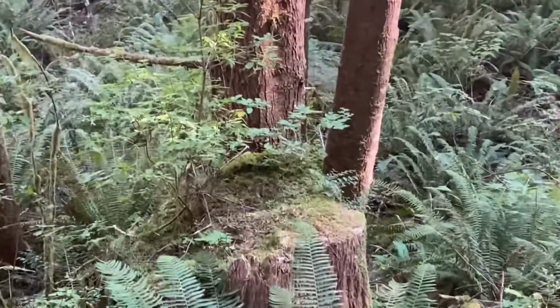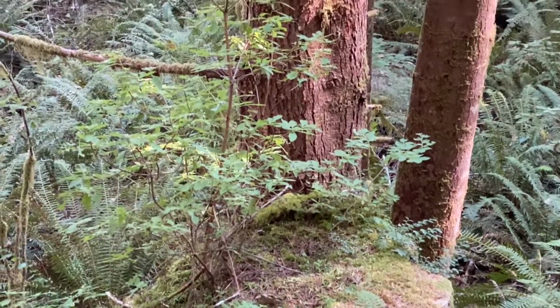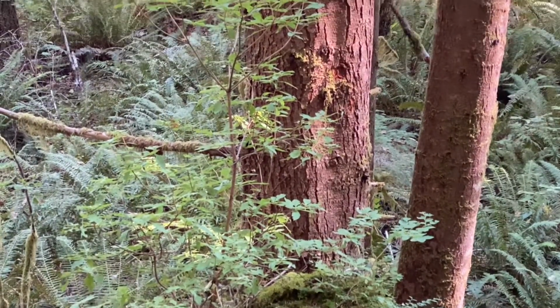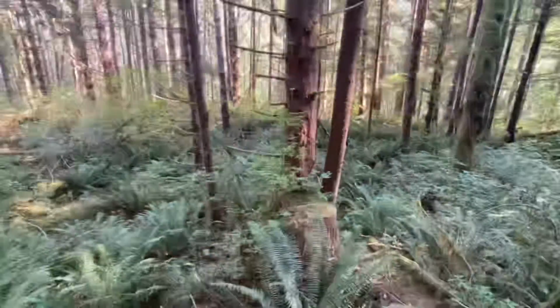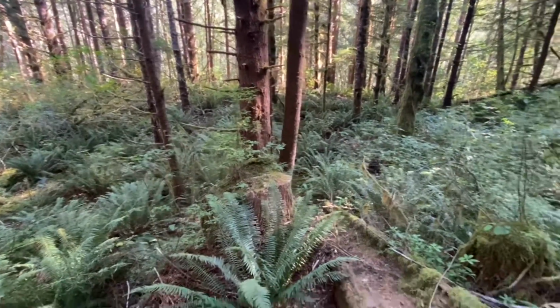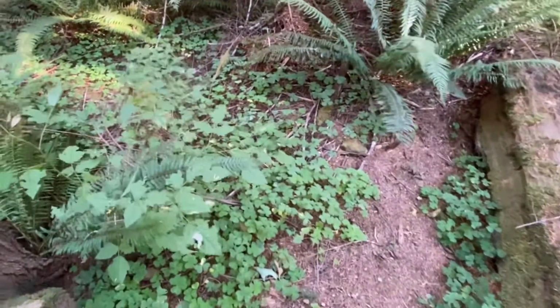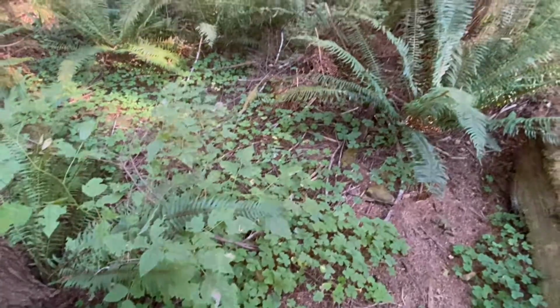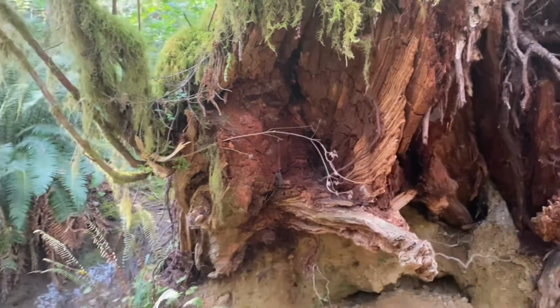Not only to serve as a nurse log for those other crops, again, like huckleberries that really need to have that spongy dead wood in which to grow, but also in terms of fostering the rich, abundant fungal life and invertebrate life that we need, providing habitat for wildlife, providing potential substrate out of which we can grow our food crops.